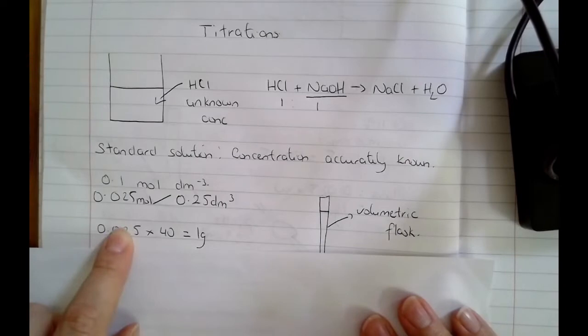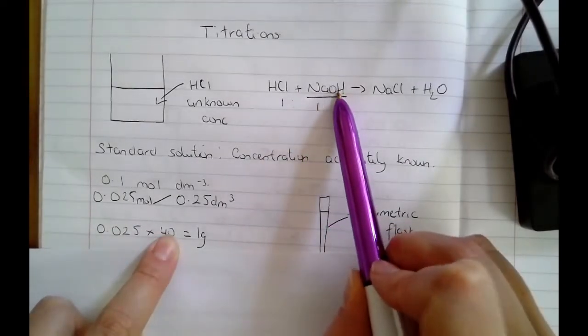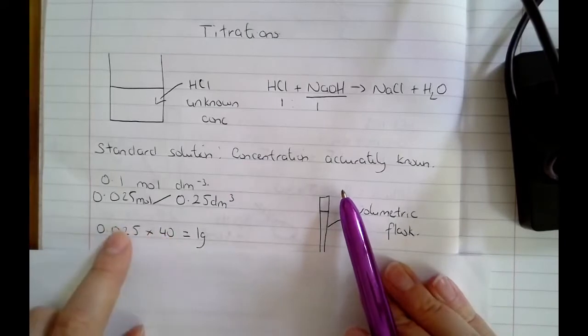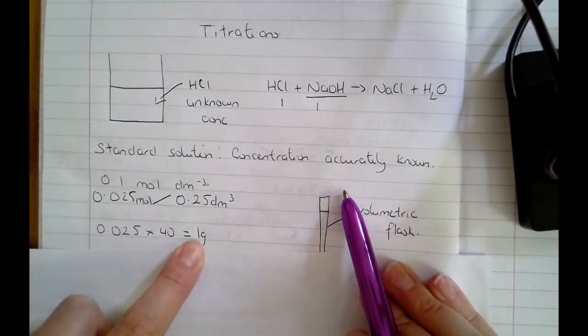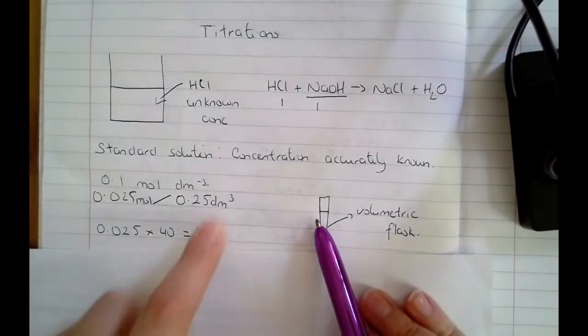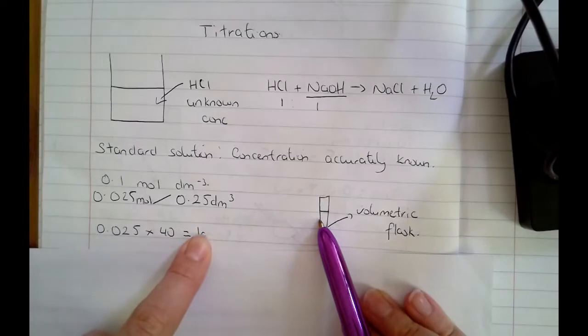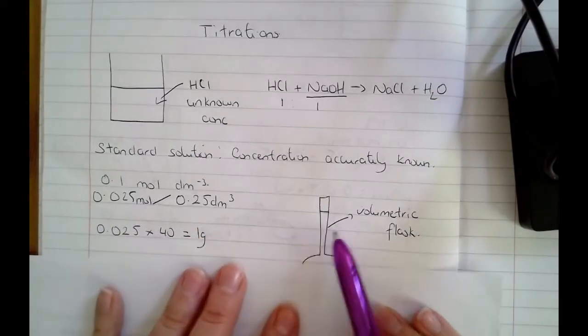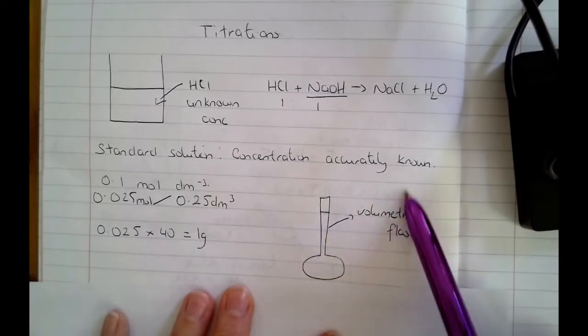So I know moles. I work out the formula mass of NaOH, so it's just going to be 23 plus 16 plus 1. It works out as 40. And I multiply the number of moles by the formula mass, and it works out as 1 gram. So if I want to make up a standard solution of NaOH with this concentration, I'm going to need to weigh out 1 gram of sodium hydroxide. And I weigh out my gram of sodium hydroxide, and then I transfer that gram to a volumetric flask.